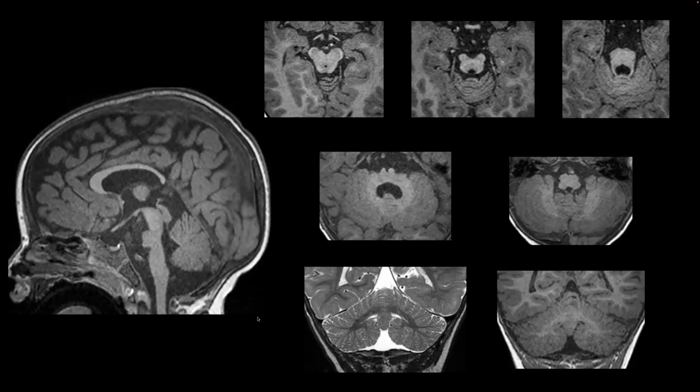Just go back, Dr. Nihaal. So the mother and the other child are carrying the same gene, correct? But here they're saying the trio, including secondary findings, was negative. If they're carrying the same gene, then it is not relevant. Yeah, correct.